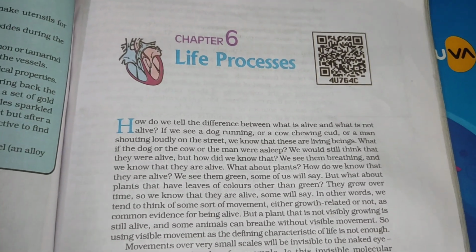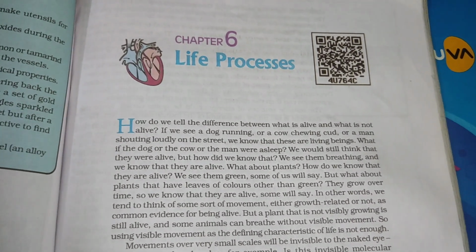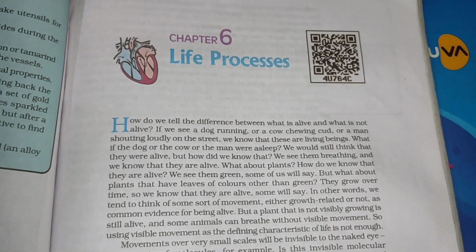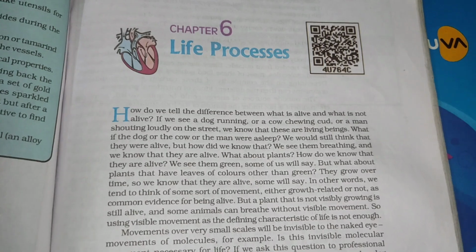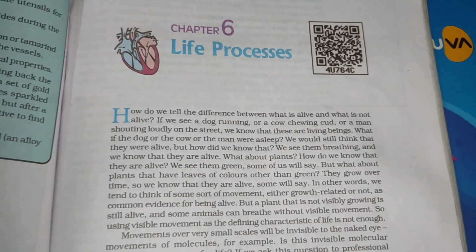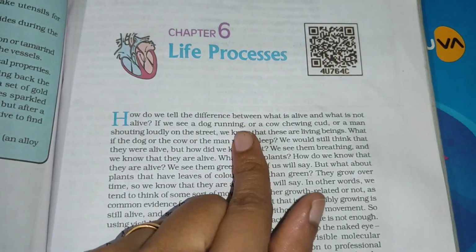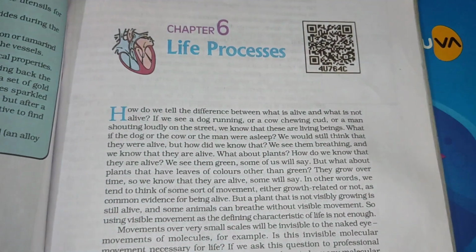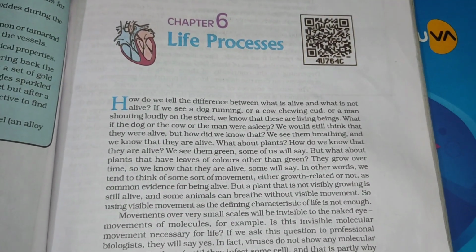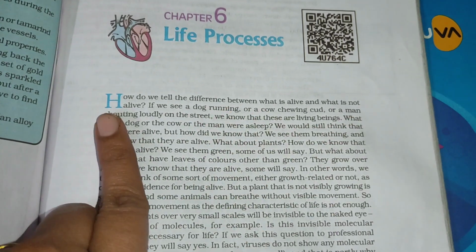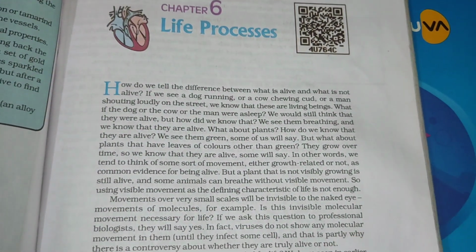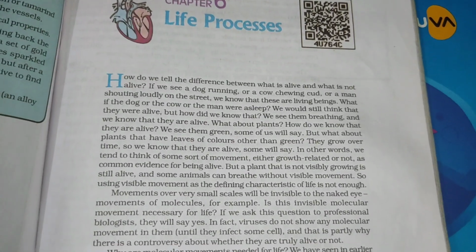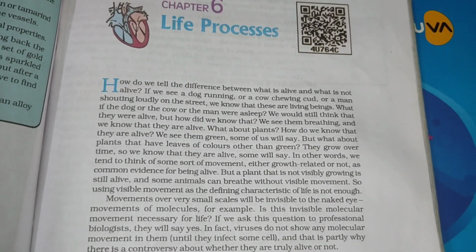So how will we know that it is alive, or that it is a living thing? We will see whether it is breathing or not, moving or not. If we see a dog running, or a cow chewing cud, or a man shouting loudly on the street, we know these are all living things. What if the dog or the cow or the man was asleep? When they are deeply asleep, we may think they are not alive, but we still think they are alive.